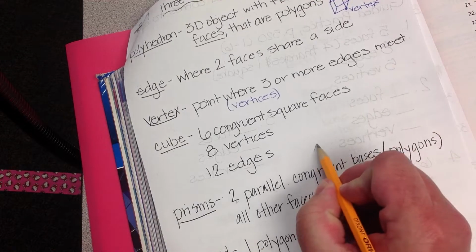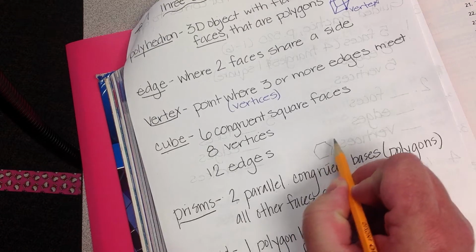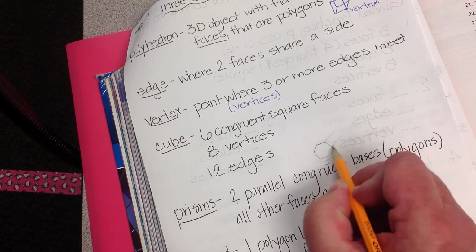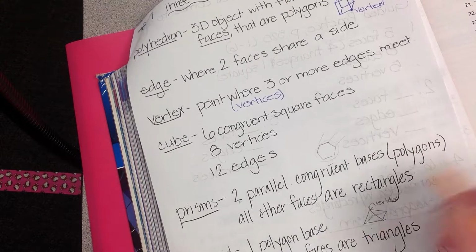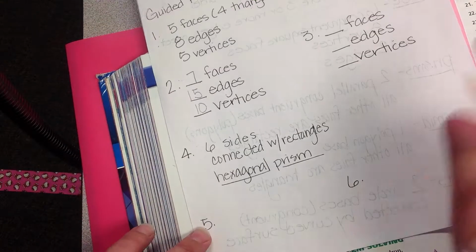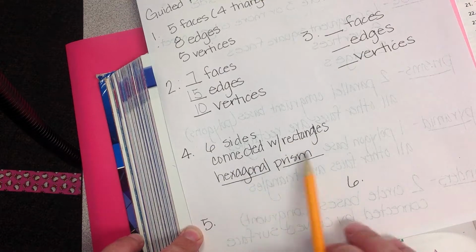Perfect, because I know on the top of this shape, I have a hexagon, and on the bottom of the shape, I'm going to have the same thing, and then it's being connected with rectangles, which is exactly what I'm looking for. So for number 4, we have 6 sides connected with rectangles. That makes it a hexagonal prism.